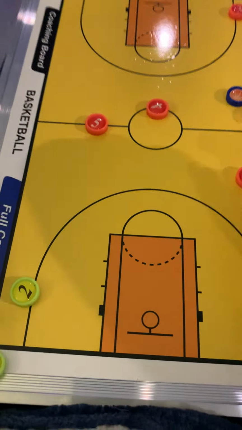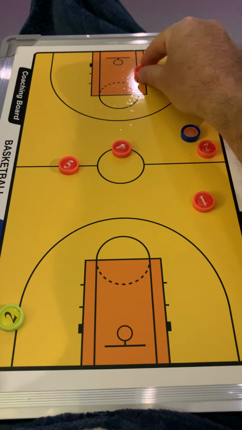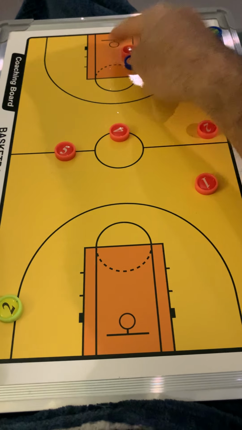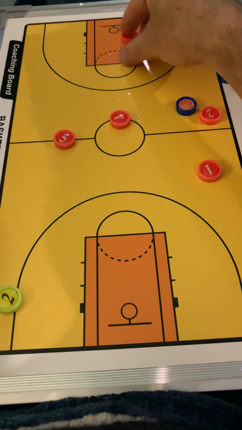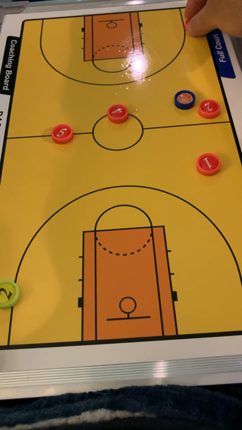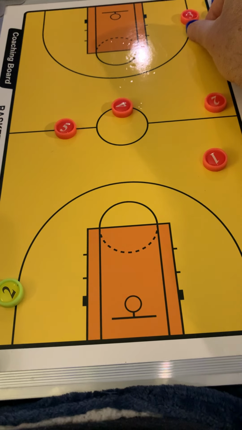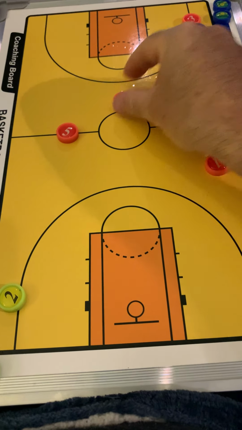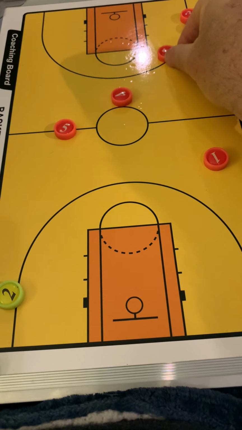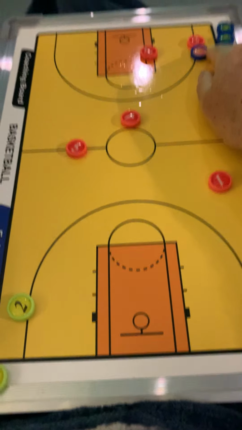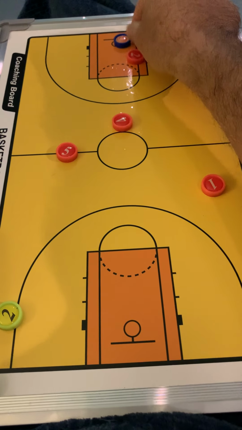All right. So first option is pass to 3 and 3 scores. If that pass isn't there, now we're getting into a secondary type of transition. 3 is going to come all the way across. 2 is going to make the pass, and everyone's moving down. And then 2 is going to cut to the basket, looking for the pass back on a layup shot.